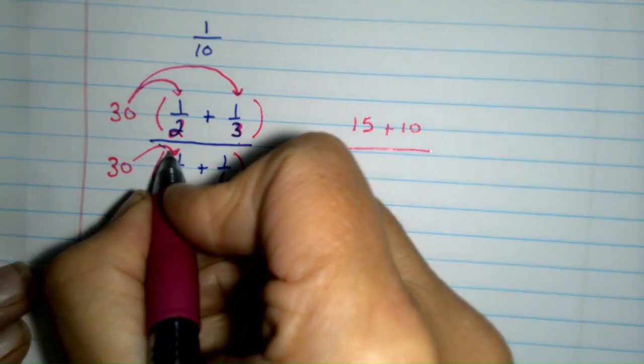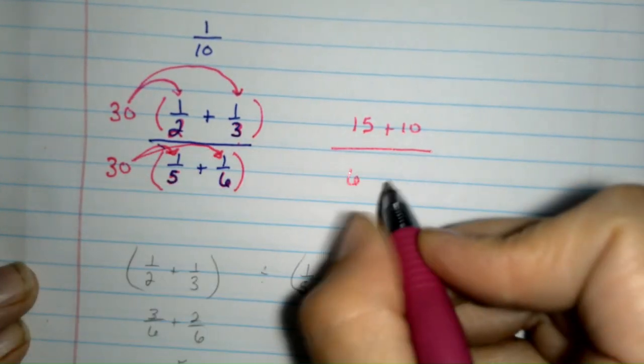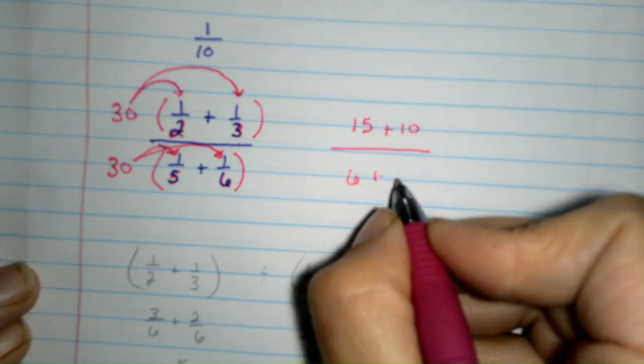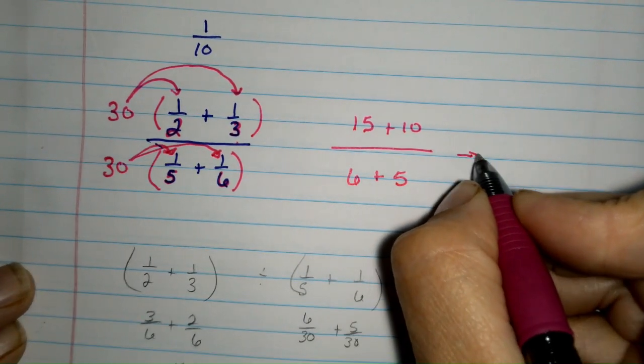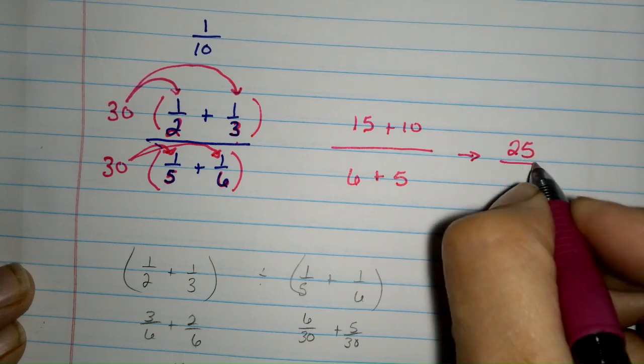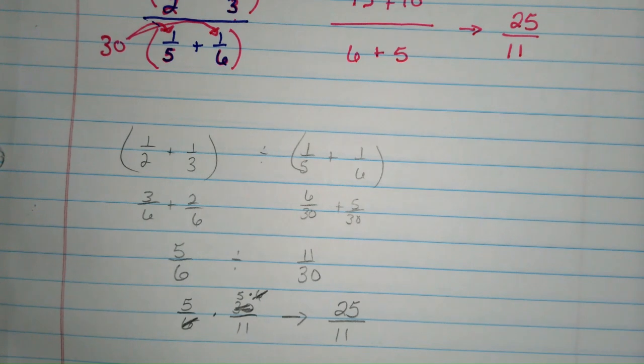30 times 1/5 is 6. And 30 times 1/6 is 5. Which gives us 25 over 11. Much fewer steps.